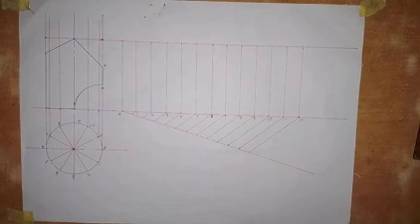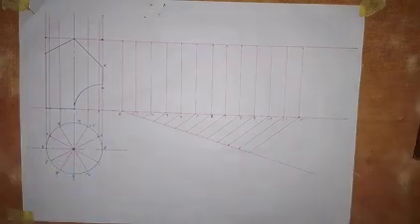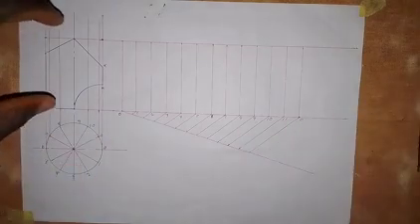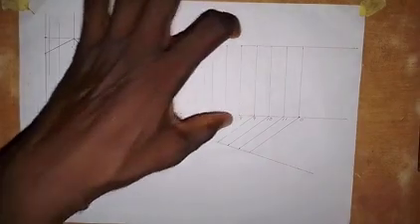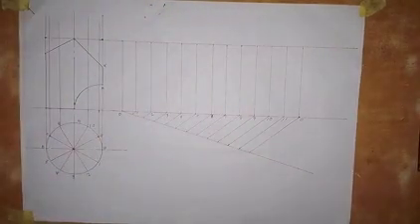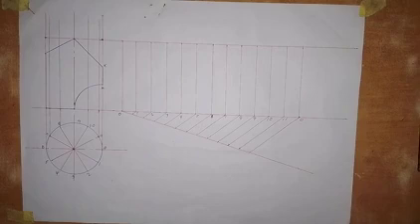Now the next thing that we are going to do is to draw the surface development. As I said, we have started it already, so we just need to transfer what we have here down to this place. That's what we need to do now. We are going to make use of our compass to do that. So I'm taking my compass, and I also need to take my pen to put inside the compass.